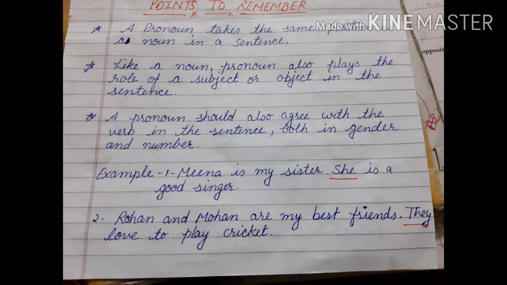Students, now some important points to remember about pronoun. First, a pronoun takes the same position as a noun in a sentence. Second, like a noun, pronoun also plays the role of a subject or object in the sentence. It means we can use pronoun as the subject of a sentence and also as an object of the sentence. A pronoun should also agree with the verb in the sentence, both in gender and number.